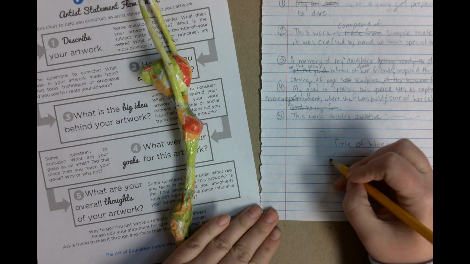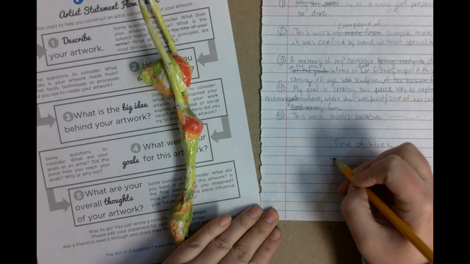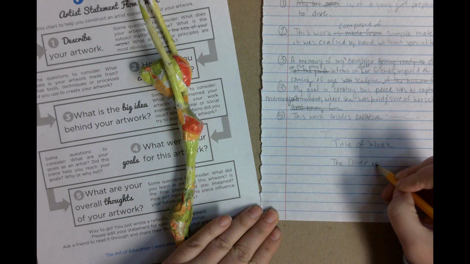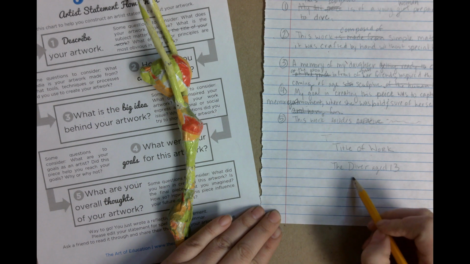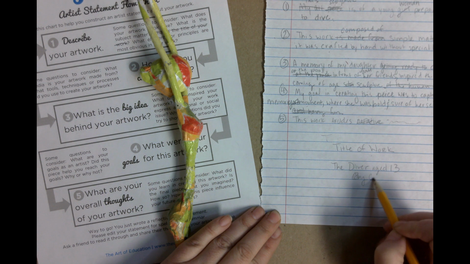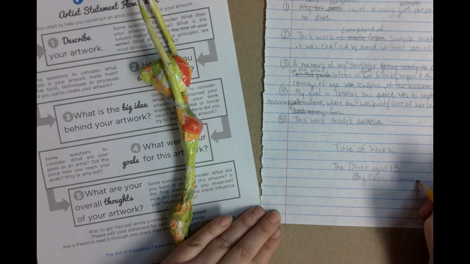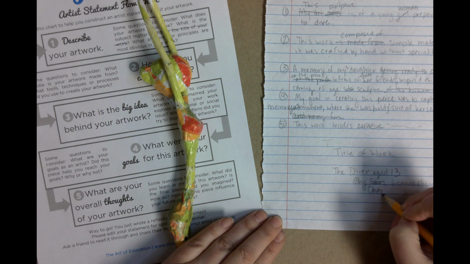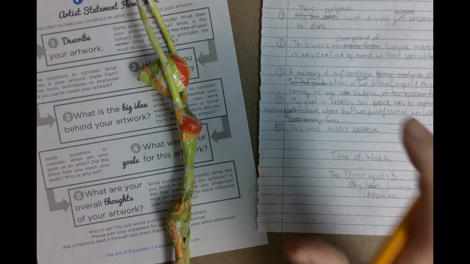So I'm going to pull a little Degas here, and I'm going to call her The Diver, age 13. Okay, and then it would be by Ches, right? Ches Jeans Nagel, and really I couldn't use Ches. I'd have to write Cesare because we use our whole name, right? Okay, so this needs to go in your notebook.